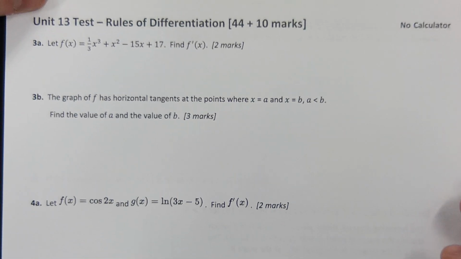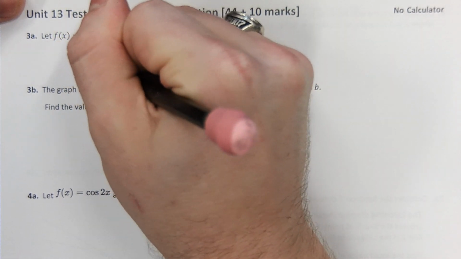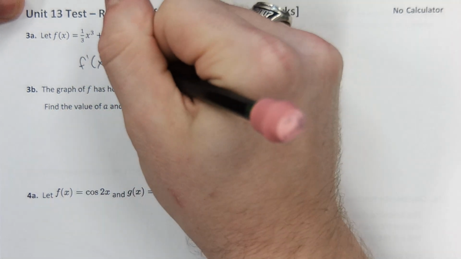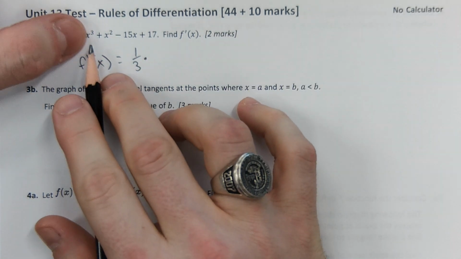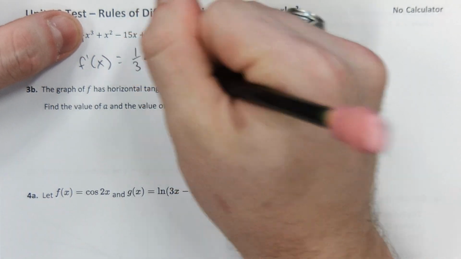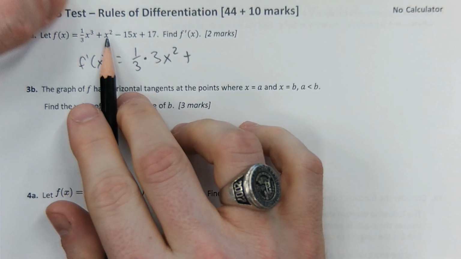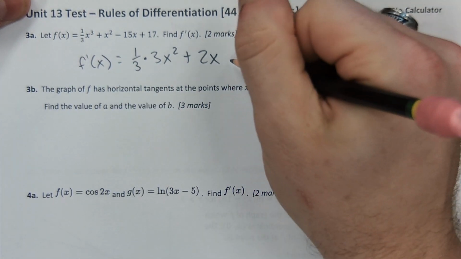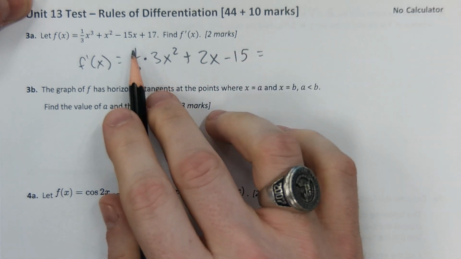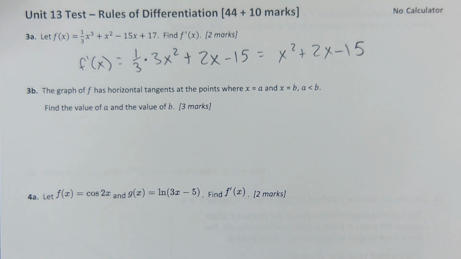Boop, here we go. This one straight up and down says find the derivative. Guys, there's a 1/3 here. That 1/3 doesn't go away. It comes along for the ride. The derivative of x to the third requires you to bring a 3 down to the front, though, and subtract 1 from its exponent. The derivative here requires you to bring the 2 down to the front, subtract 1 from its exponent, and the derivative of negative 15x is just negative 15. But 1/3 of 3 is 1. There you go. X squared plus 2x minus 15.